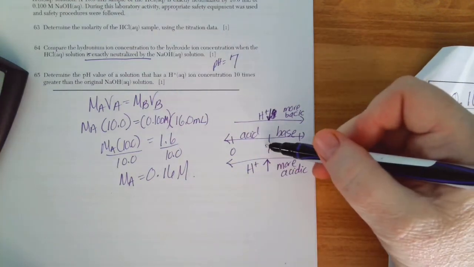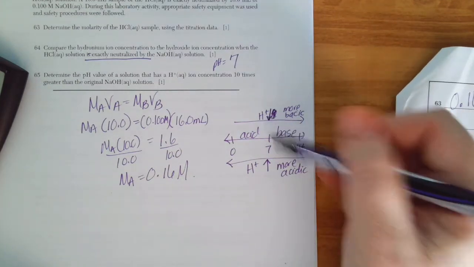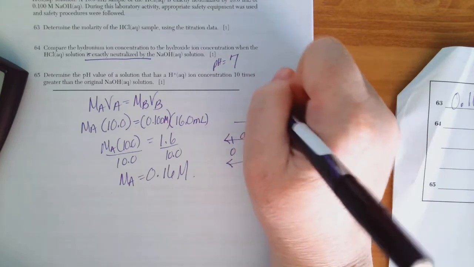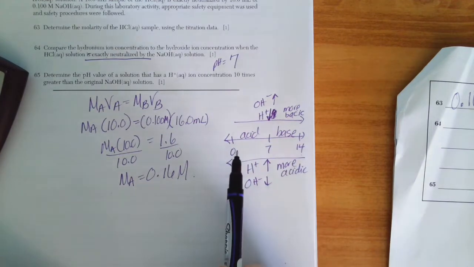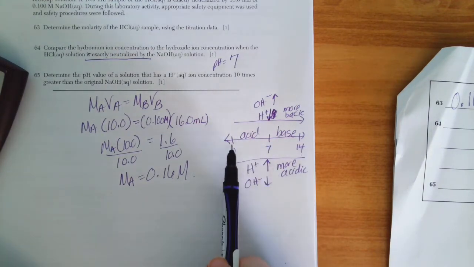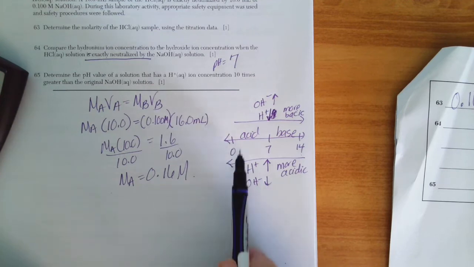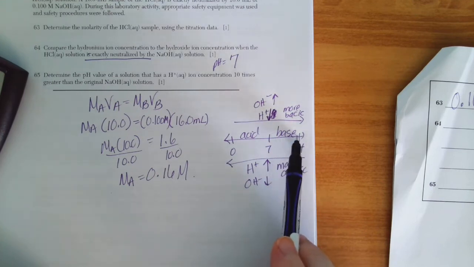At 7, we have equal amounts of H plus and OH negative. As we go this way, OH negative would go up, and this way OH negative would go down. So as we get lower here, the H pluses are going up and the OH negatives are going down. So we have very few OHs and lots of H pluses. On this side, going toward 14, we have lots of OH negatives and very few H pluses.